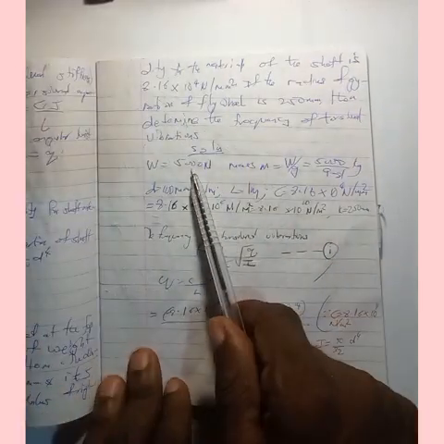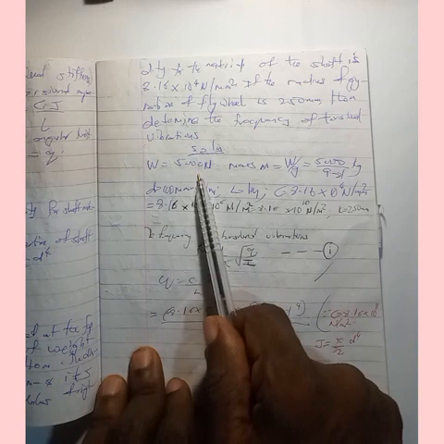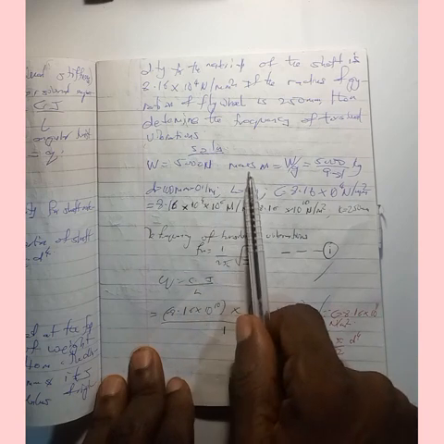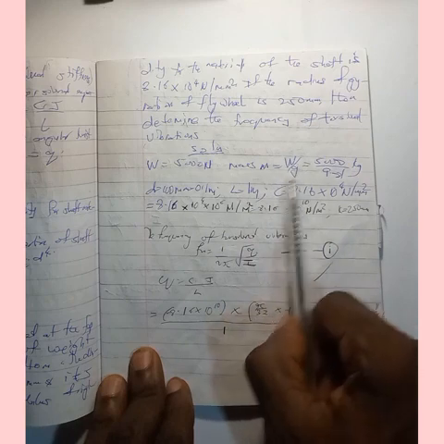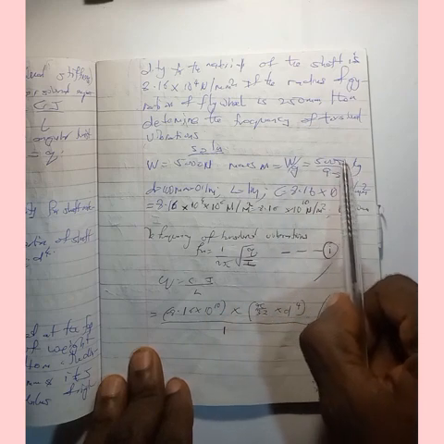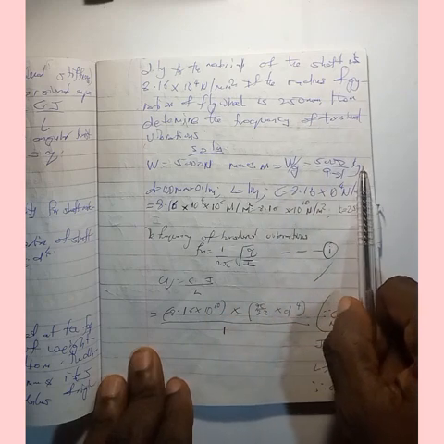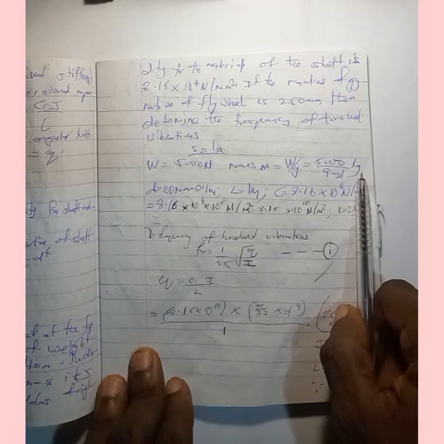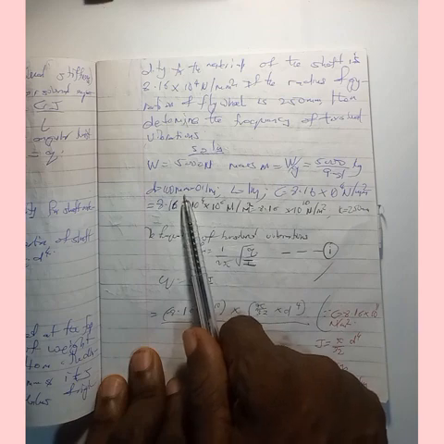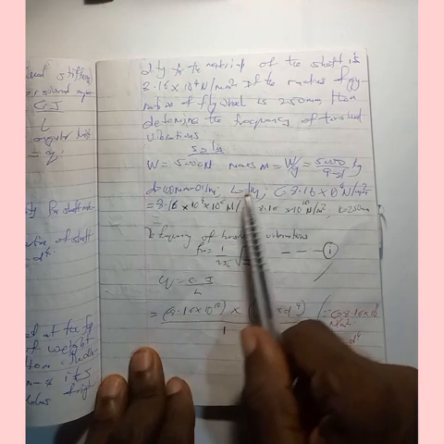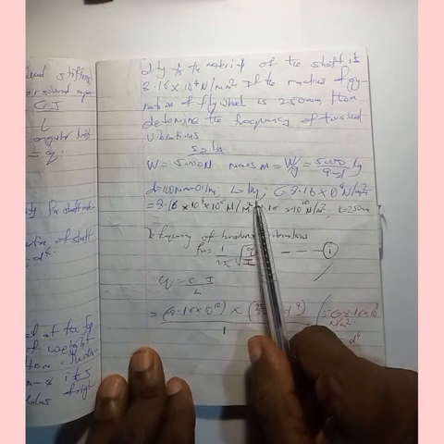So now, the weight W is 5000 Newton. We are trying to write out the data. M is the same thing as W over g, since your weight is mg. So that becomes 5000 over 9.81 kilogram. Now we have been given the diameter of the shaft as 100 mm, which is 0.1 meter, and a length of 1 meter.